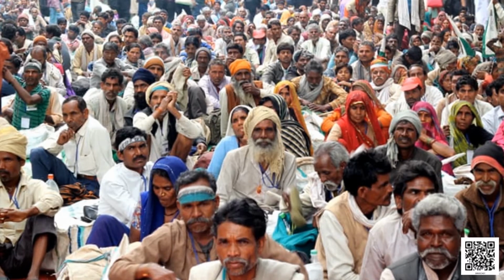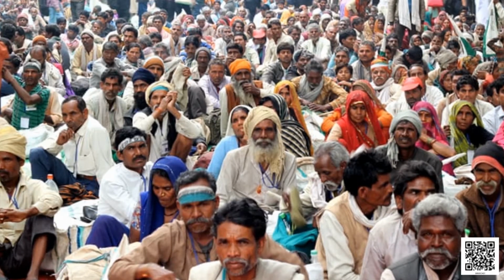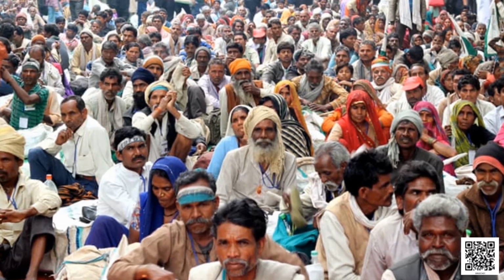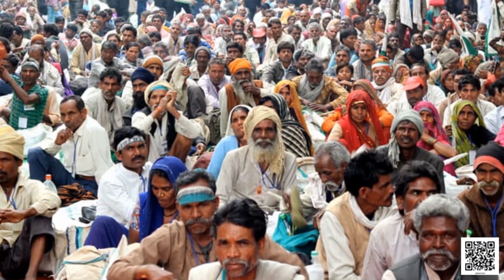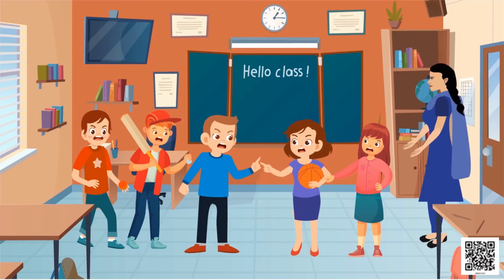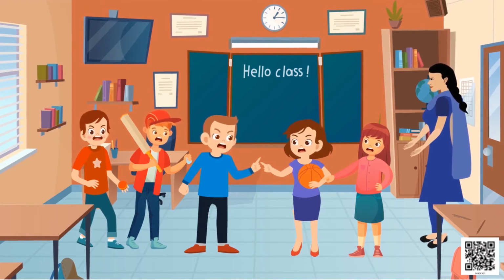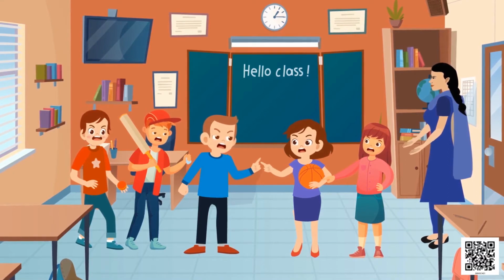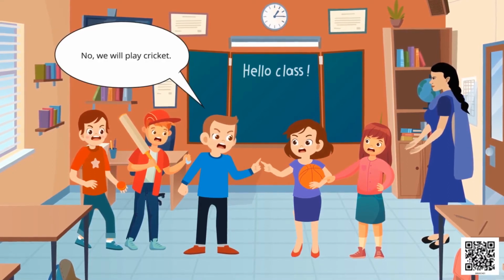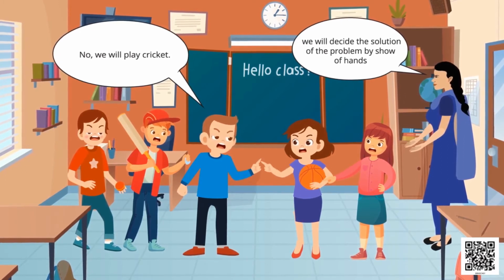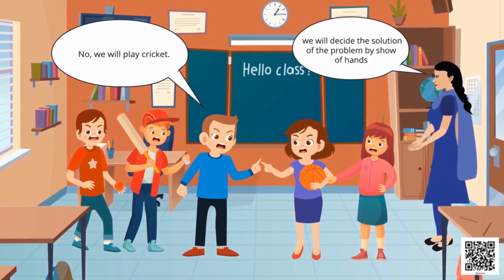Another important function that a constitution plays in a democracy is to ensure that a dominant group does not use its power against other, less powerful people or groups. The following situation demonstrates one such condition in the classroom. Over here, students have just had their free period. Girls want to play basketball and boys want to play cricket.